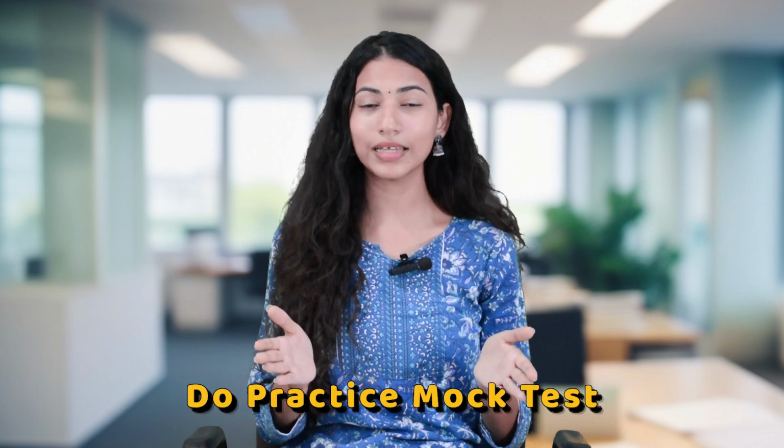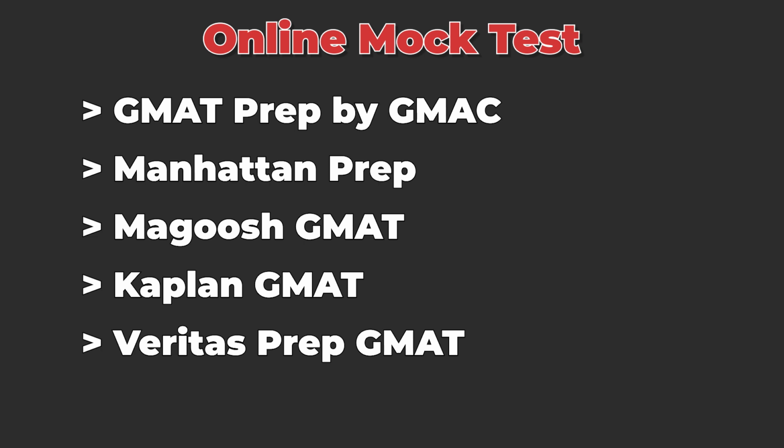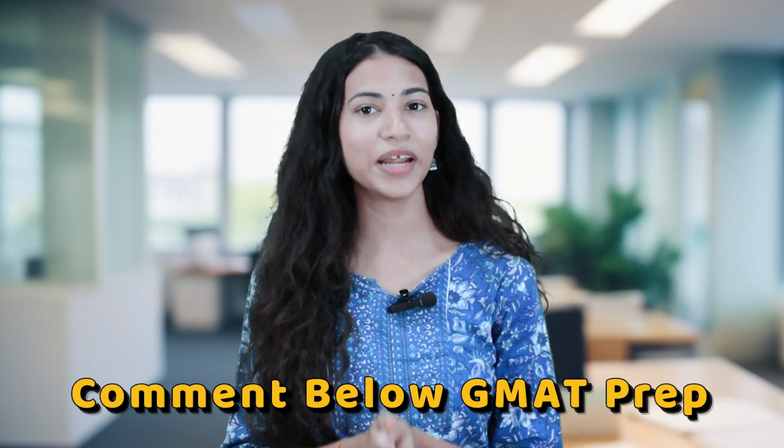Other than all these books, you must practice some mock tests before you sit the exam. Some available online mock tests are GMAT Prep by GMAC, Manhattan Prep, Magoosh GMAT, Kaplan GMAT, and Veritas Prep GMAT. Now that you know about the books and mock tests, if you are still wondering, आखिर start कहाँ से और कैसे करना है, do let us know in the comments below and we will make a separate video on GMAT Prep.